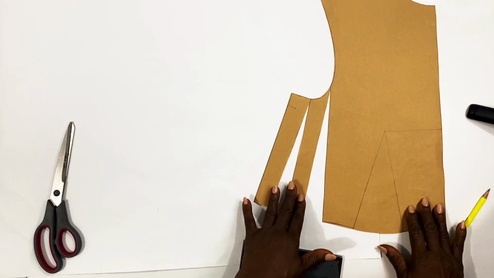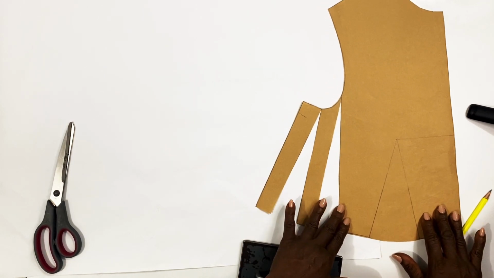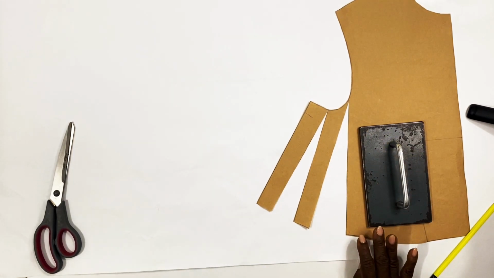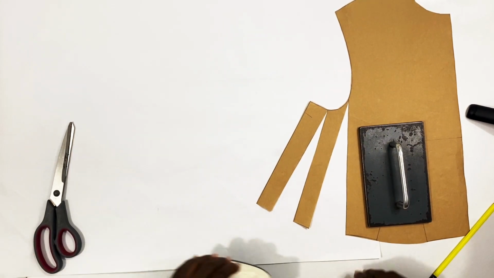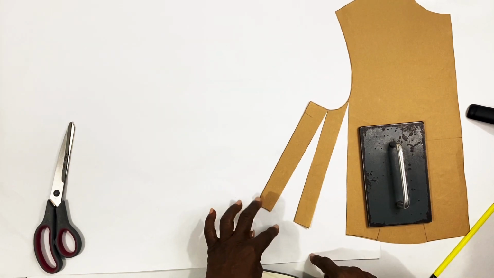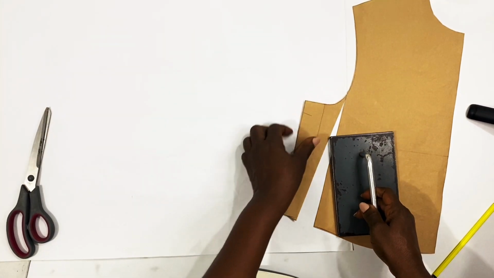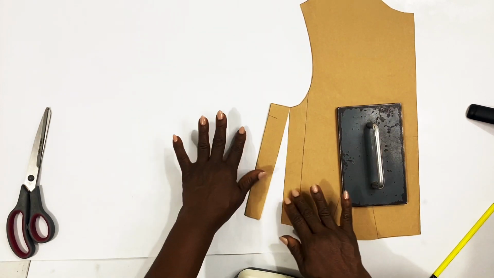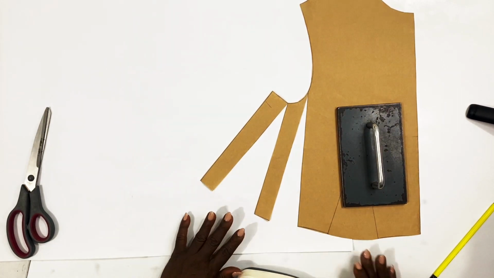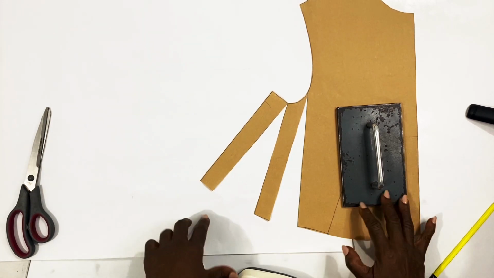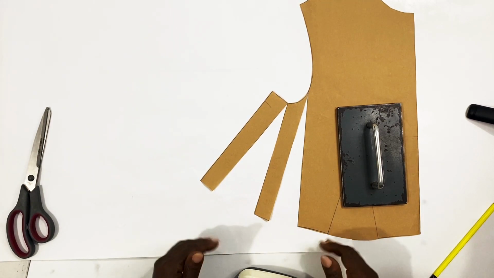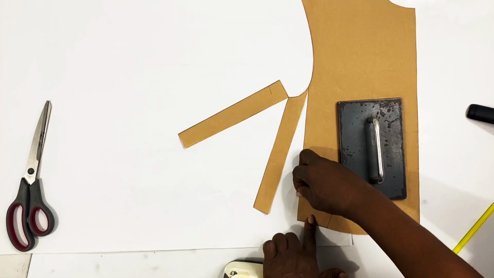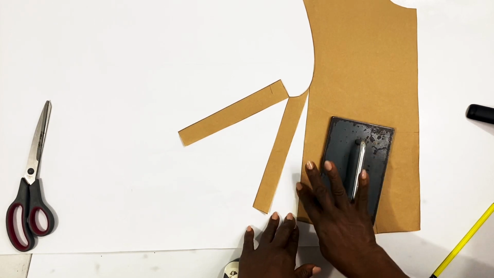So here we are. I've slashed through this. I do my slash lines, and then in the direction of the fullness, you can see the fullness is towards the hem. So I have cut through this and I'm opening up towards the hem because that is where I want the fullness. We want to create a flared top. So I'm going to tape this down.